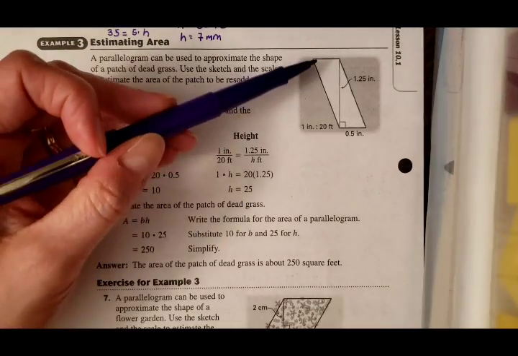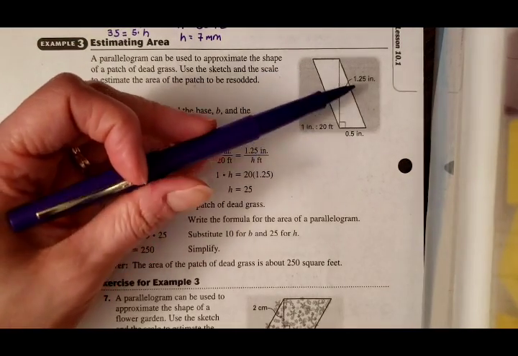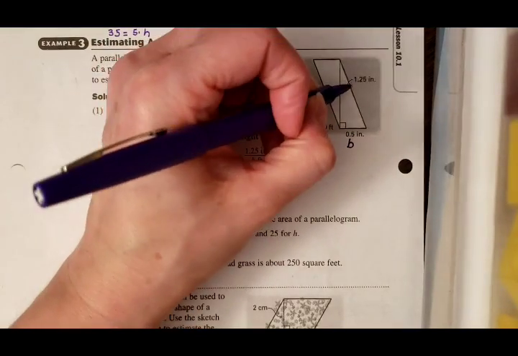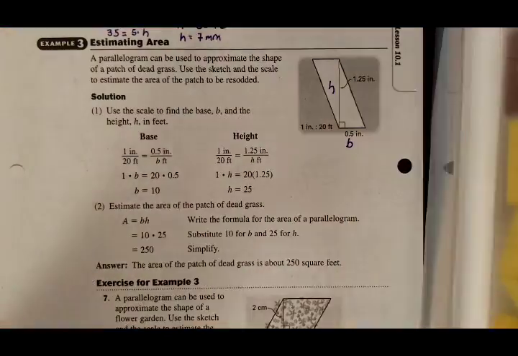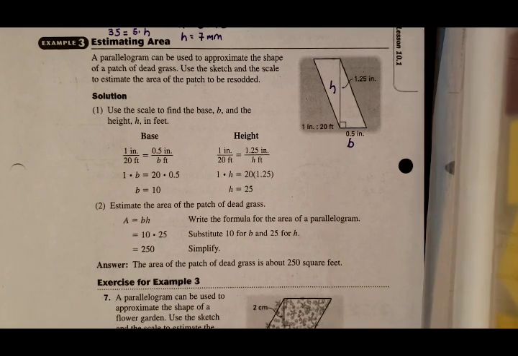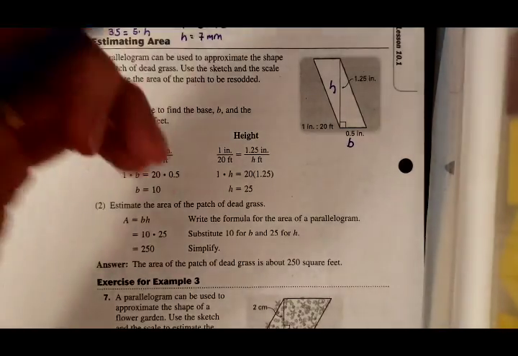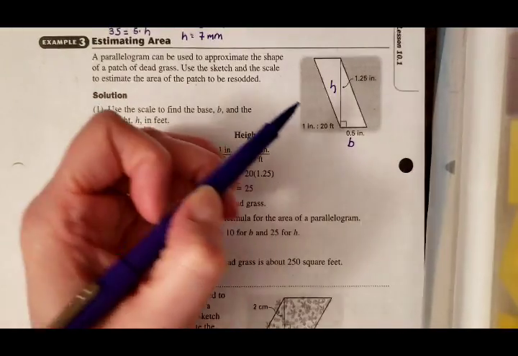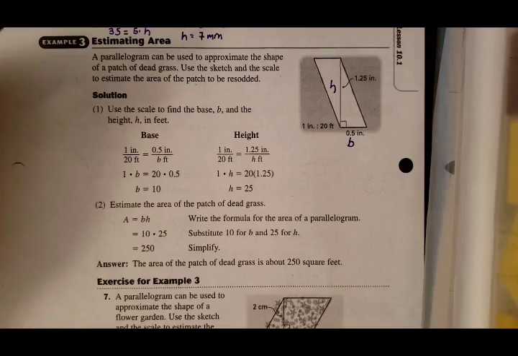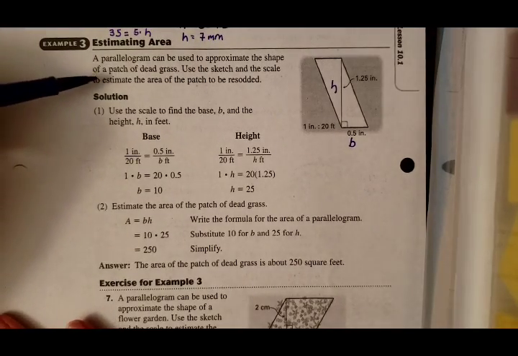First of all, you notice it's a sketch. So they have things in inches. 1/2 inch for the base. So here's my base. Here's my height, 1.25 inches. But I'm guessing your patch of grass is not that small, because you wouldn't even notice that kind of patch of dead grass. Really, this is a sketch that represents a larger area, where it says 1 inch represents 20 feet. So the first thing we need to do is get ourselves into the correct units for our answer.